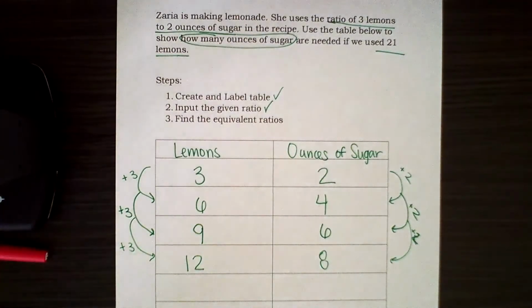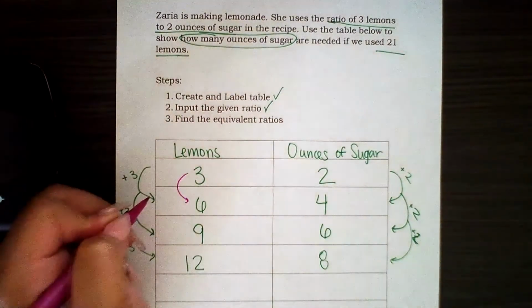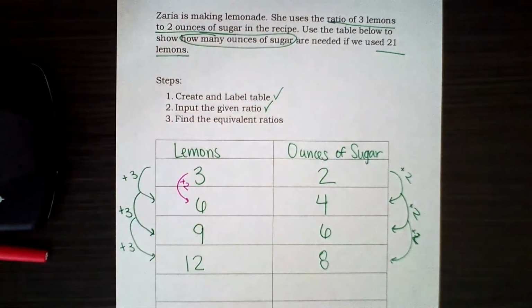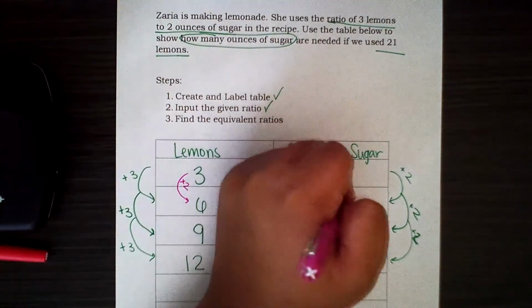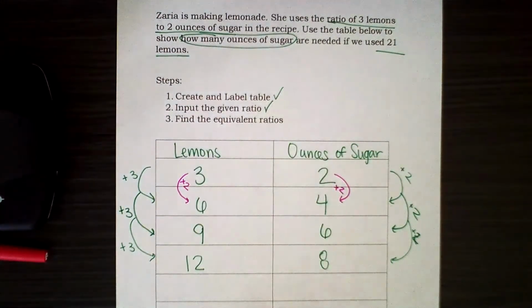Let's check. I'm going to multiply by the number of groups. So when I go from 3 to 6, I now have 2 groups. So if I did 3 times 2, that gives me 6. What if I check my ounces of sugar? 2 times 2, that gives me 4. I wonder if I can multiply by the number of groups I have to create equivalent ratios.